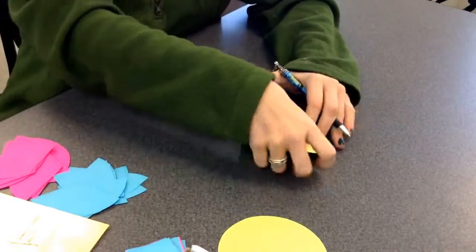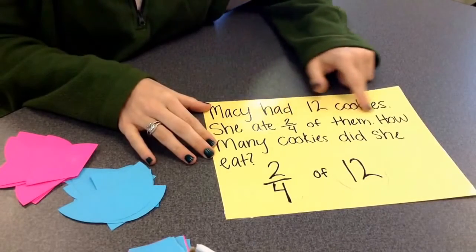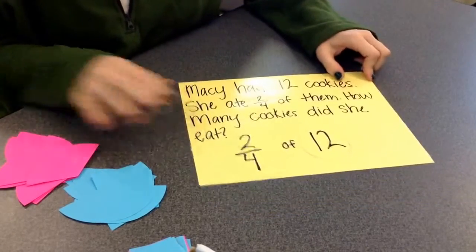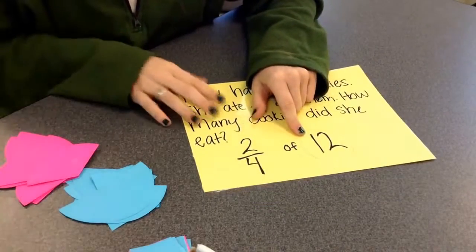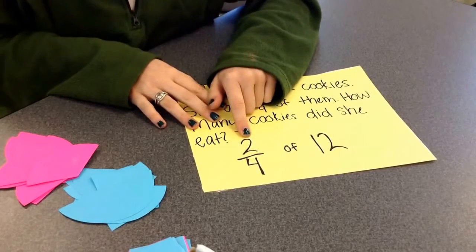So let's look at our word problem. Our word problem says that Macy has 12 cookies and she ate 2/4 of them. How many cookies did she eat? Well, in this problem, 12 is our whole, 4 is the number of groups that we're looking for, and 2 are the parts of the group.